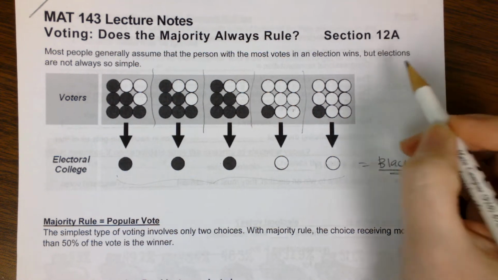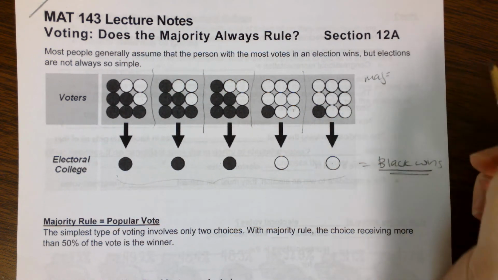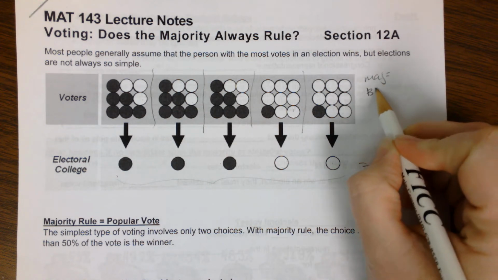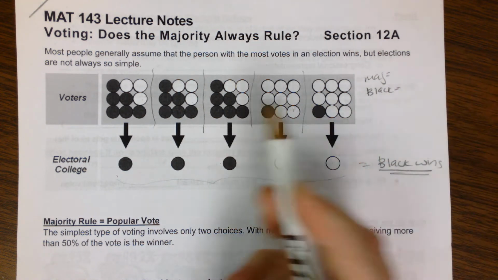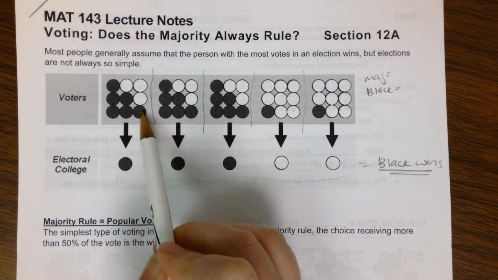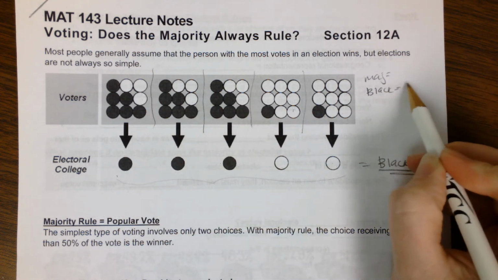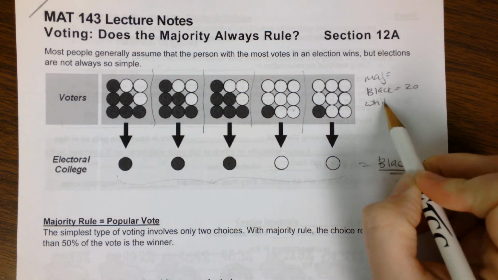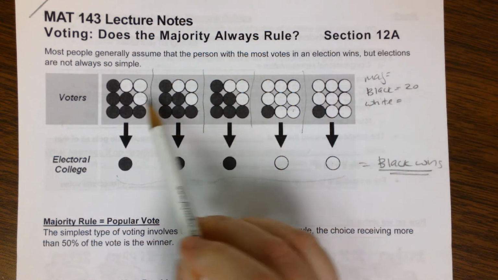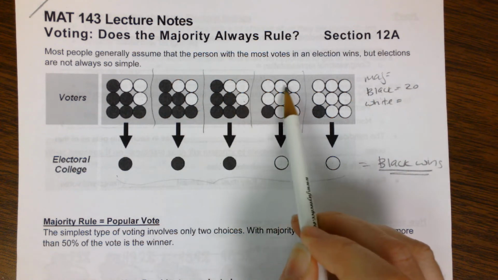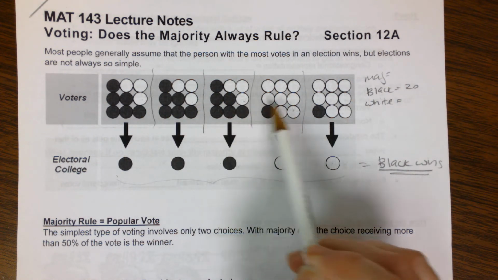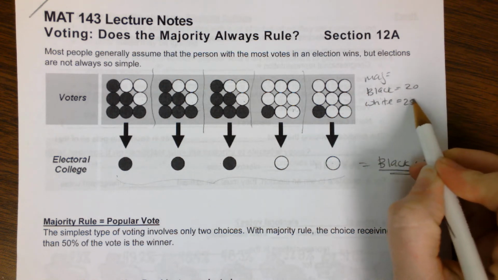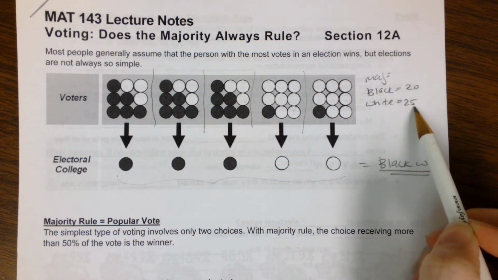But if we look at the majority, if we look at overall, the black had 6, 12, 18, 19, 20, and the white had 3, 6, 9, plus 3, 6, 7, 8, so 9 plus 16 is 25. So I feel like in the popular vote, the white would win.